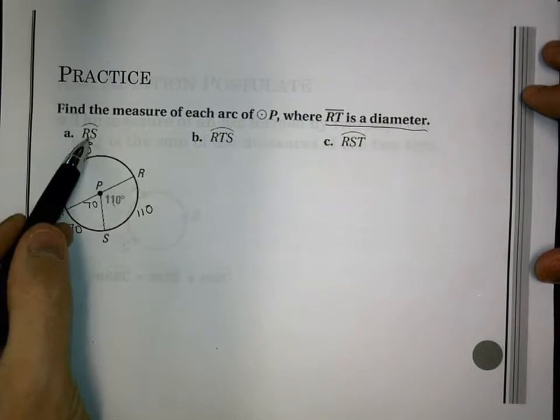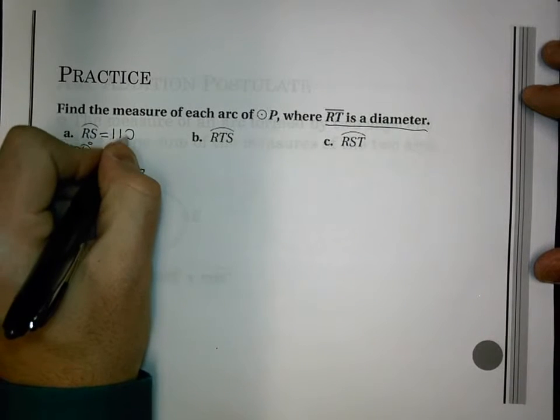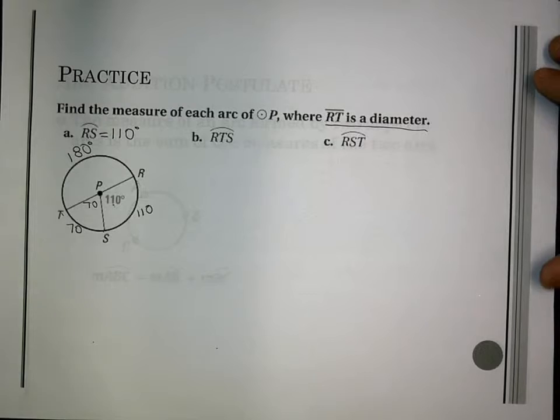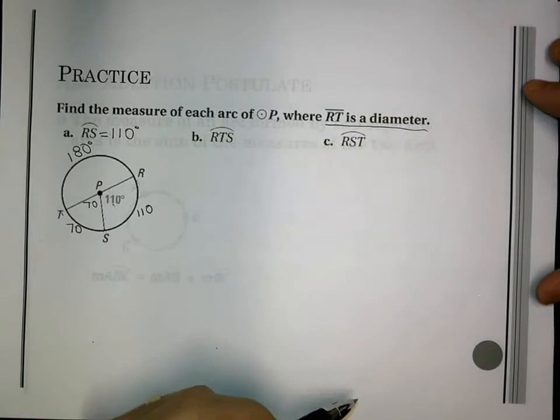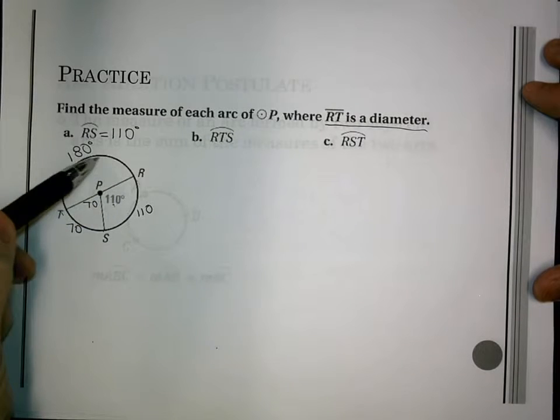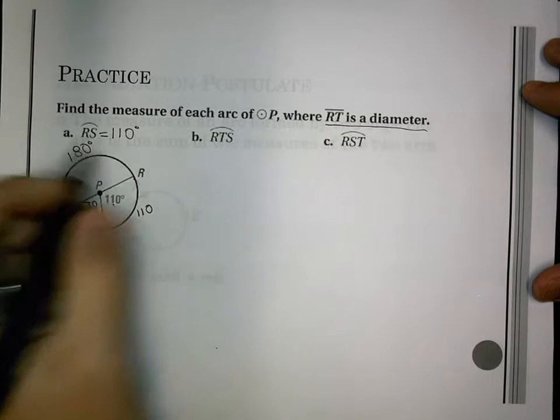So we see that RS, from R to S, is 110 degrees. Then RTS, so this is the major arc that matches with it, goes through T. It's going to be, well, 180 plus 70.